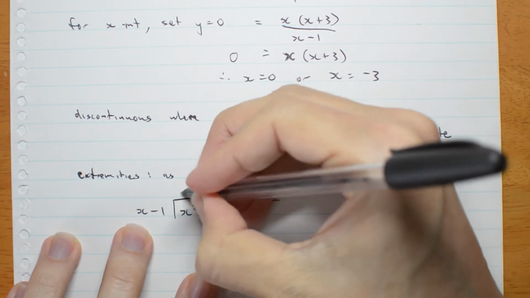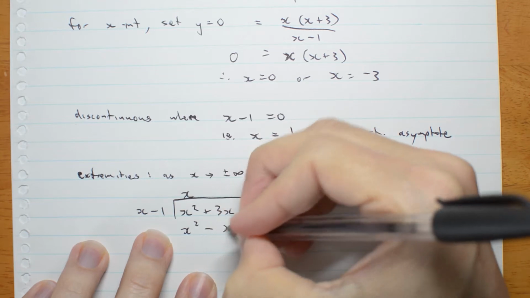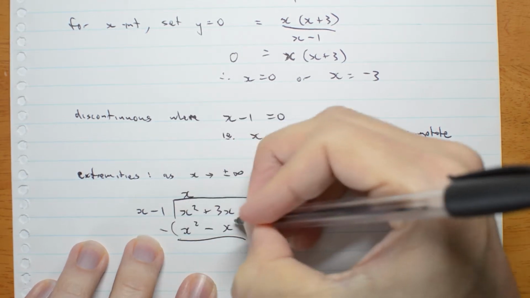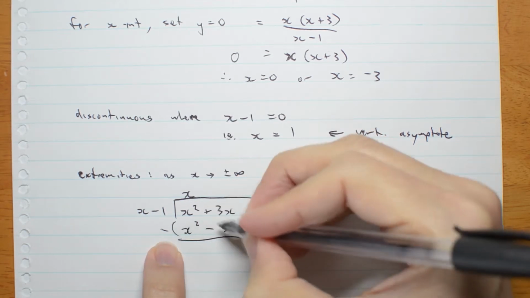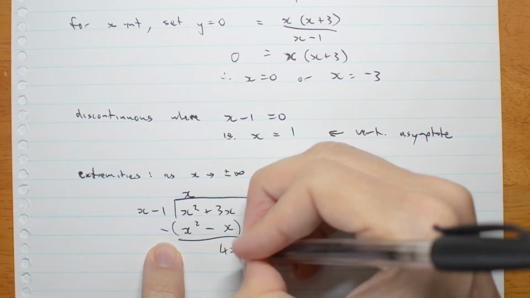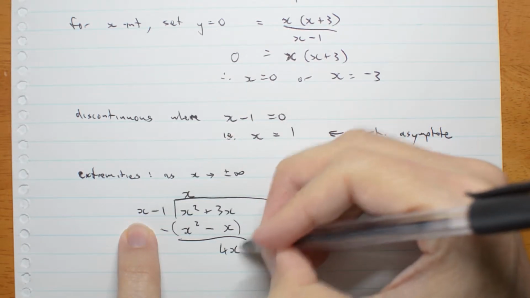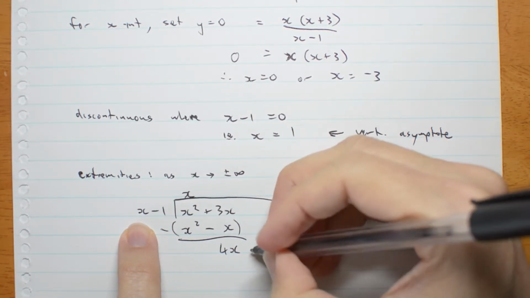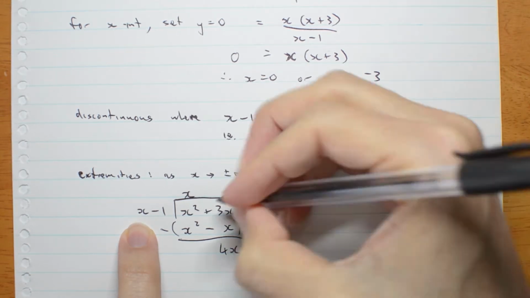That x goes into x squared. x times x is x squared minus x. Subtract. That's 0 is what I wanted. 3 plus x is 4x. x goes into, there's nothing to bring down, by the way, notice. I can go plus 0 if I like, but there's no constant term at the end.